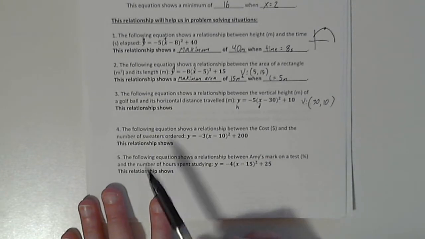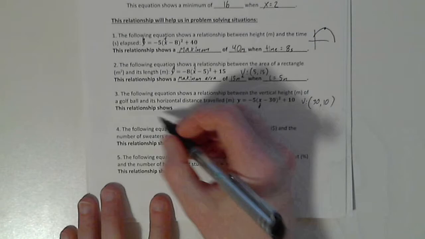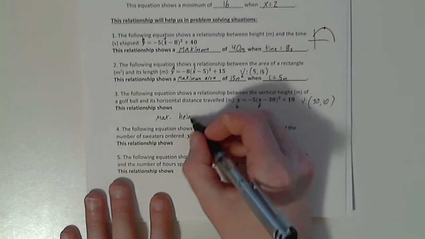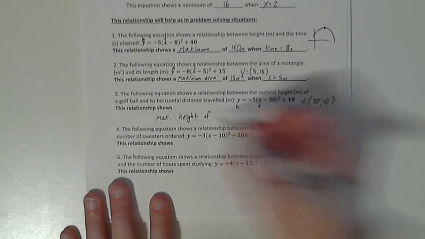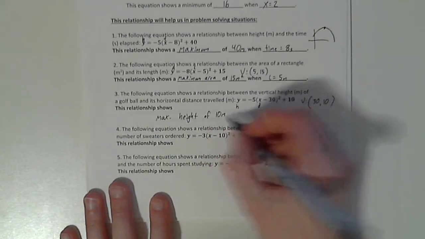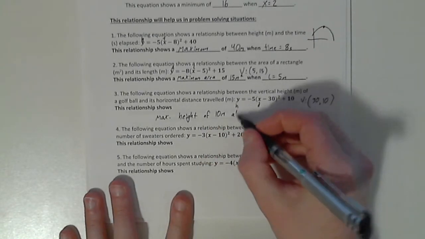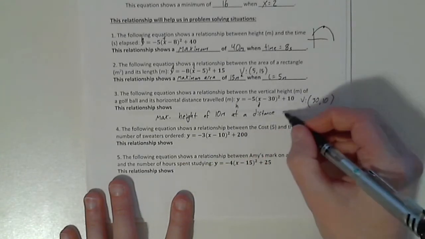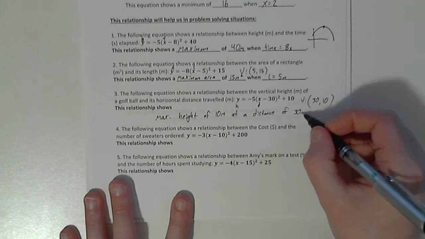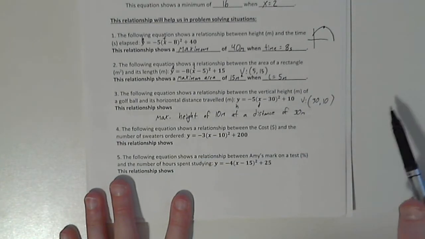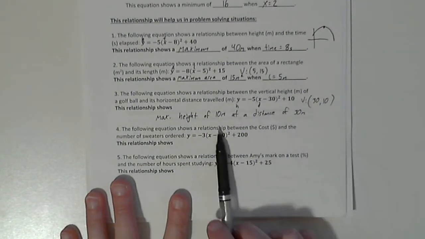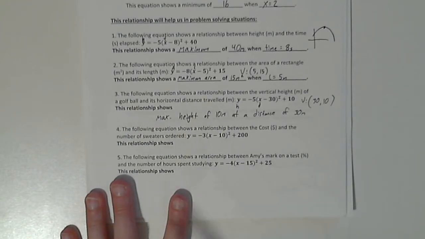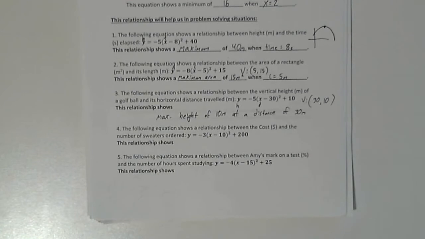This relationship shows a maximum height of 10 meters at a distance of 30 meters. From what? Does it say? From the origin, from when it was hit or something. Yeah, it doesn't say what 0 represents, but I assume it's where the person hit the golf ball.